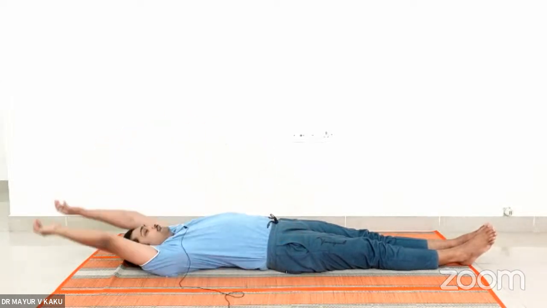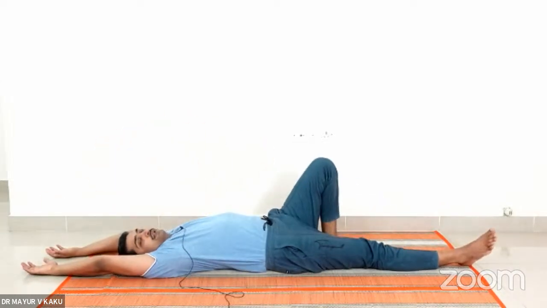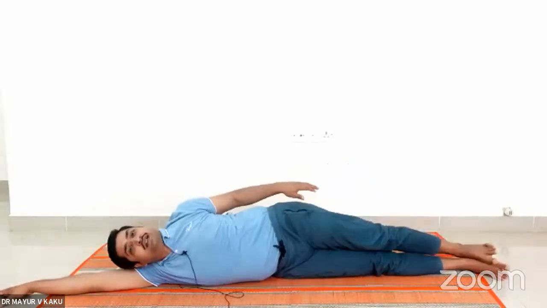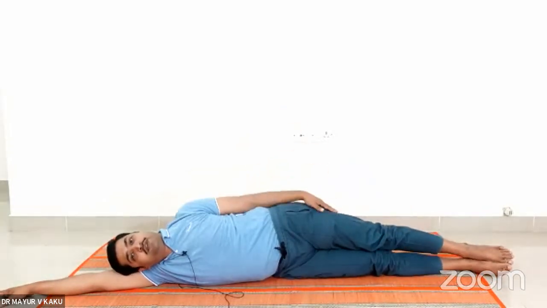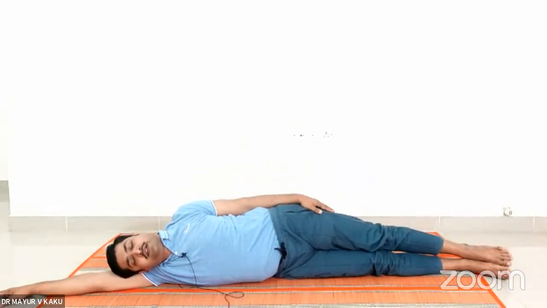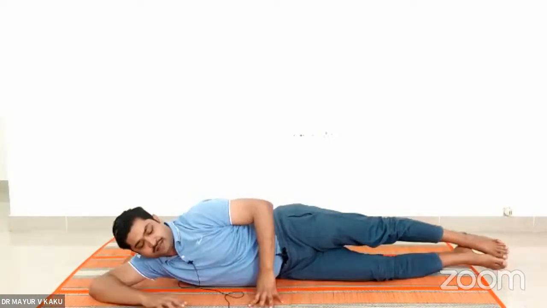Take your both the hands up. Fold your left leg. Turn towards right. Straighten your left leg. Keep your left hand along the left thigh. Feel the stretch. With the support of both the hands, come to sitting position.